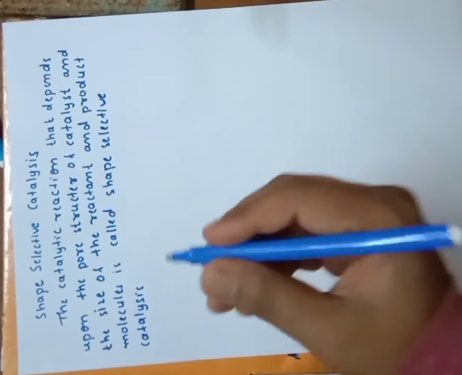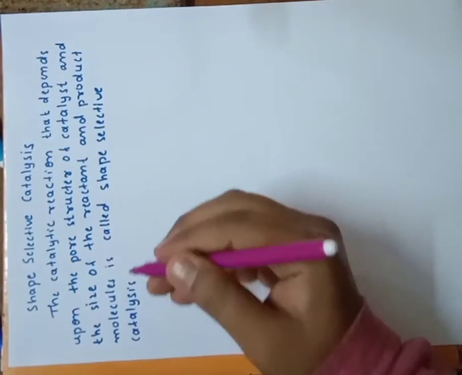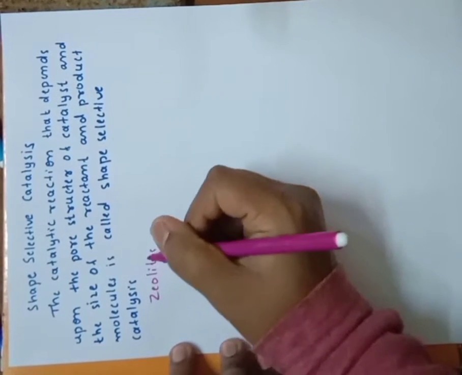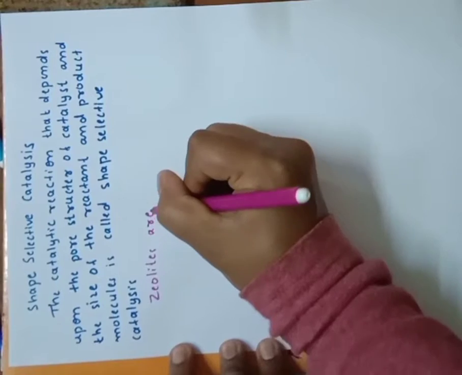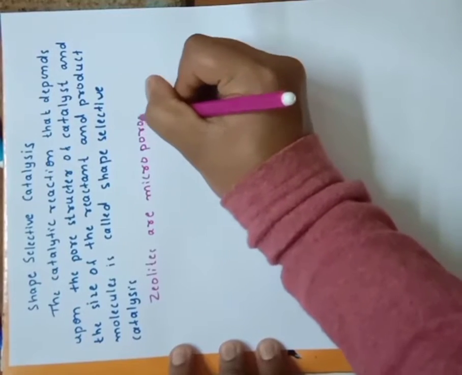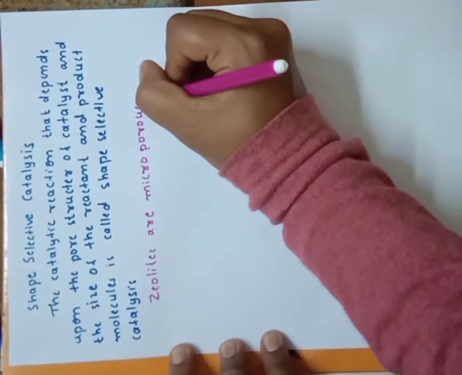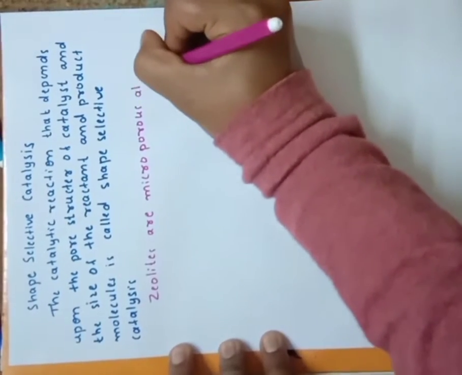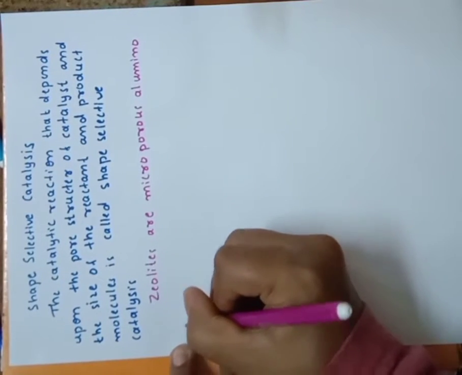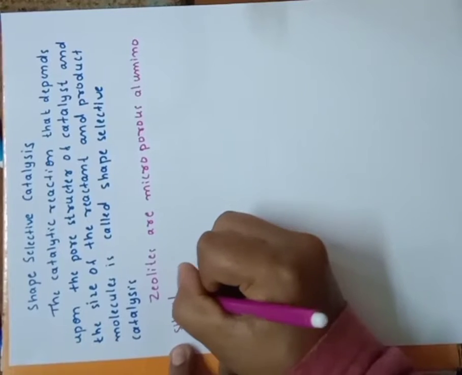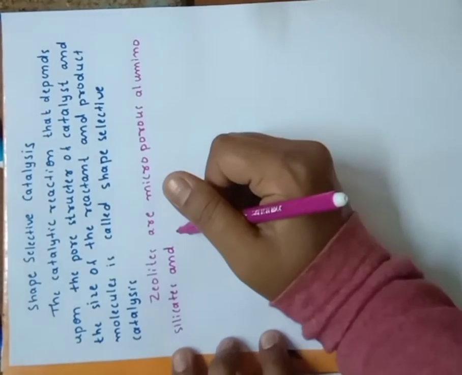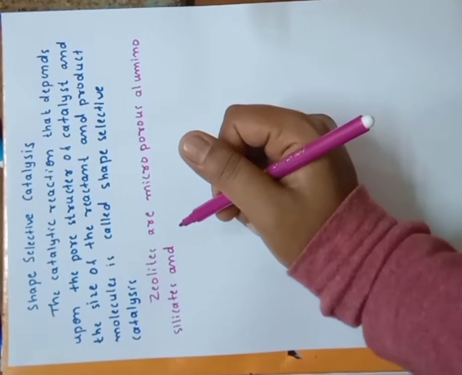An example for this is zeolites. Zeolites are microporous aluminosilicates, and hence they are good shape selective catalysts because they have microporous structures.